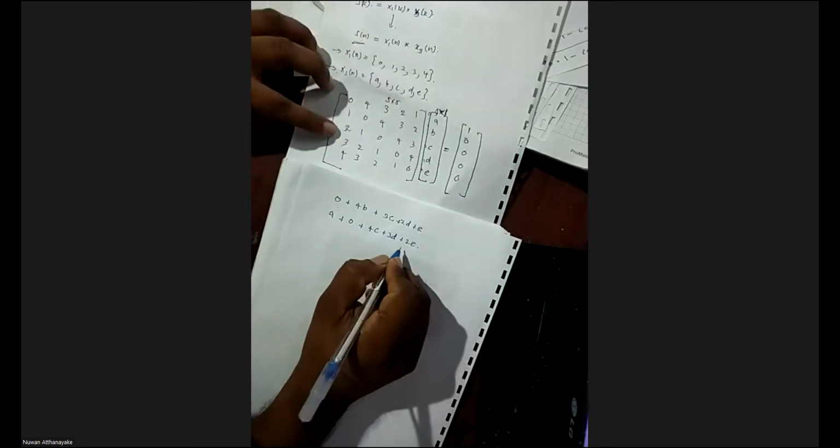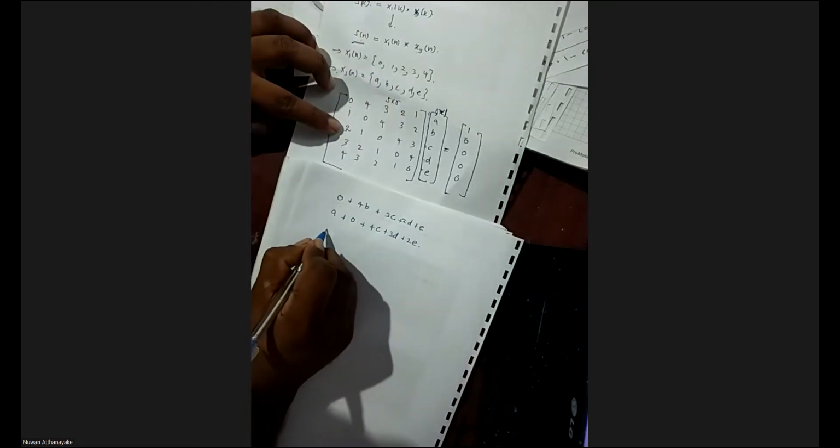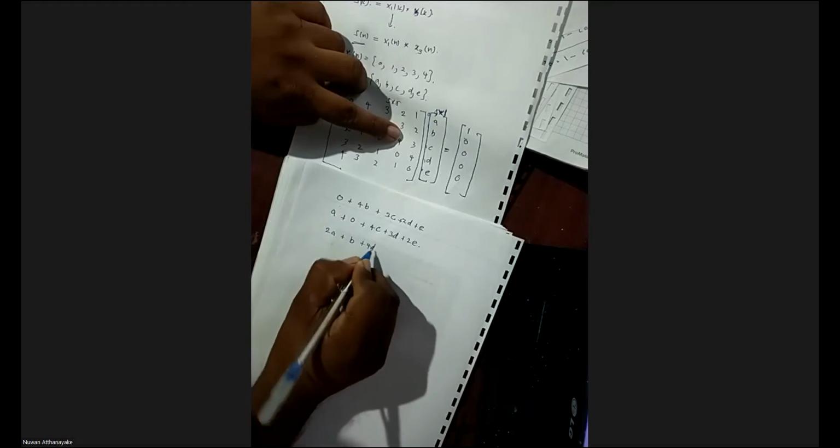In the same manner, I will get 2A, B, 0, plus 4D, plus 3E.